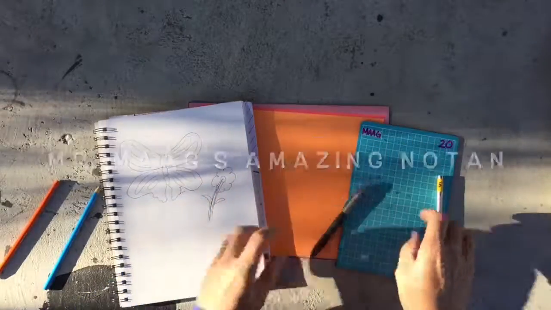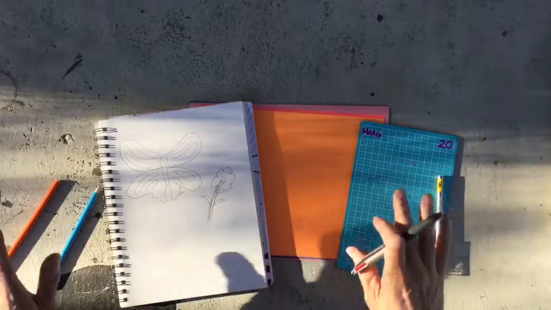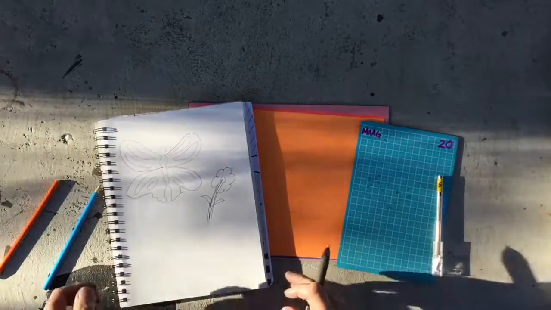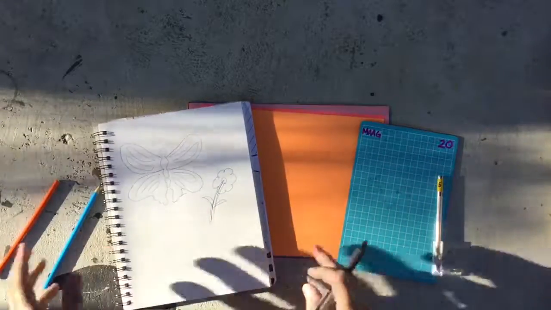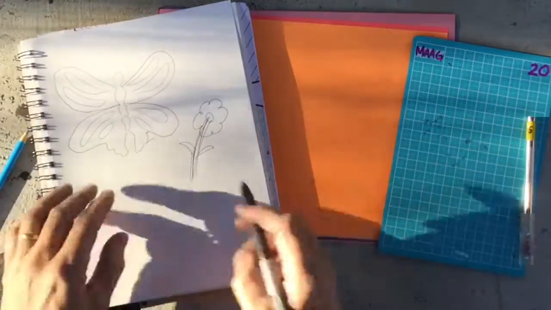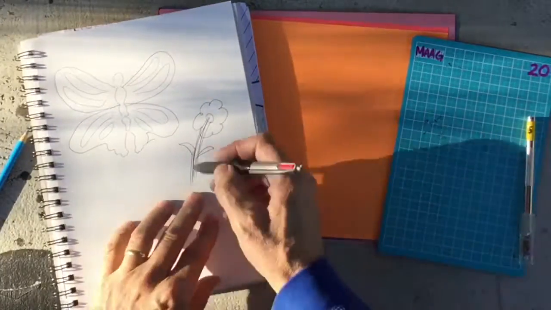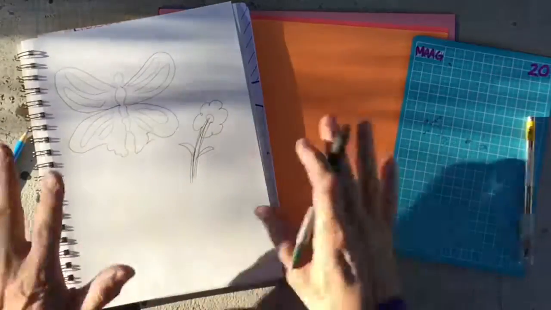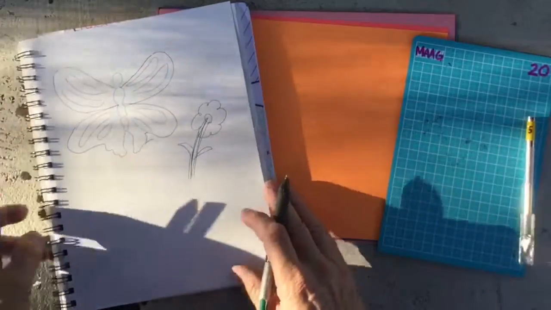Okay, so let's give this a shot. Let me try to make this as simple as possible, and hopefully this is working audio-wise. Let's say I want to make a butterfly. Here's two objects: I've got a butterfly and I have a flower. I can't create lines. I can only create shapes because I'm cutting shapes out.